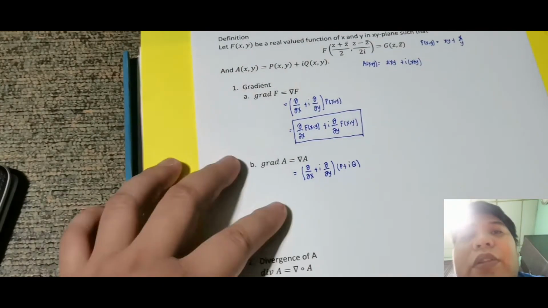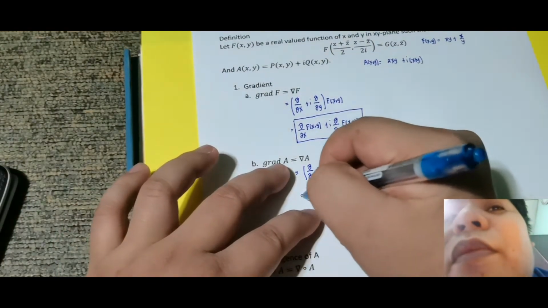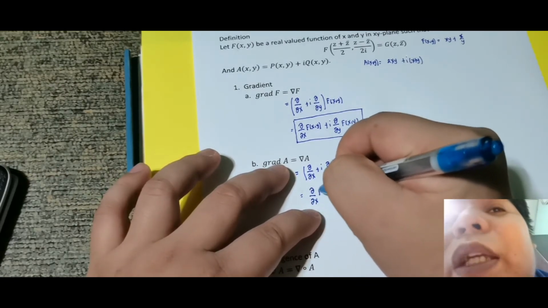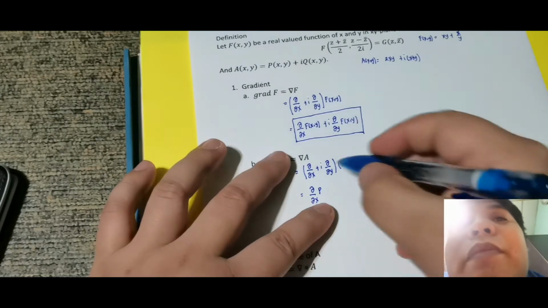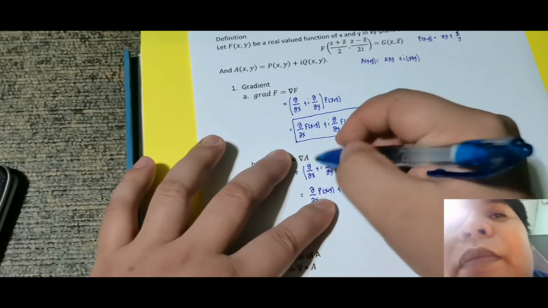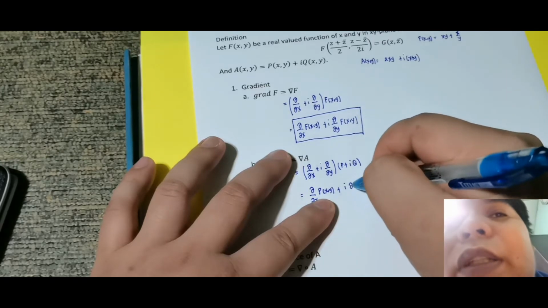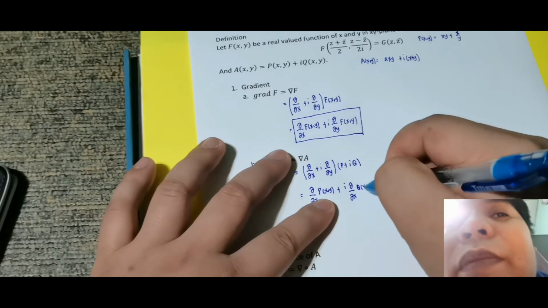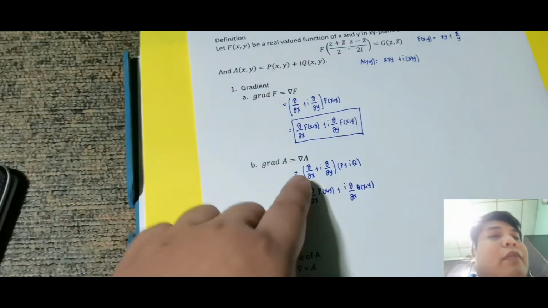So, this is equivalent to partial derivative with respect sa x of p of x, y plus i partial derivative with respect sa x ulit ng q of x, y, kasi multiply ko.